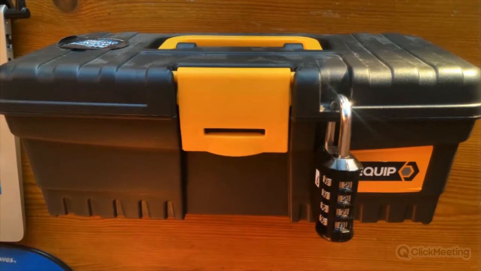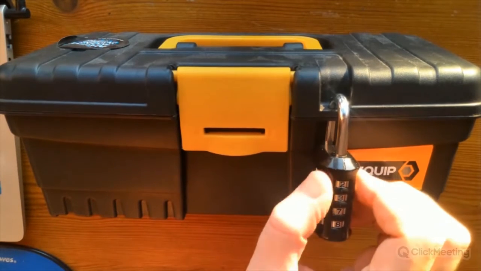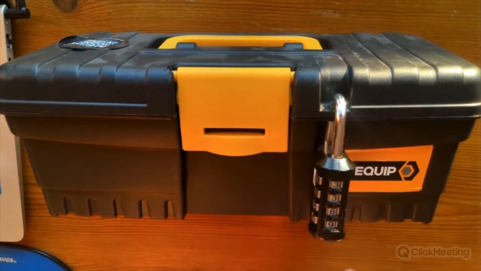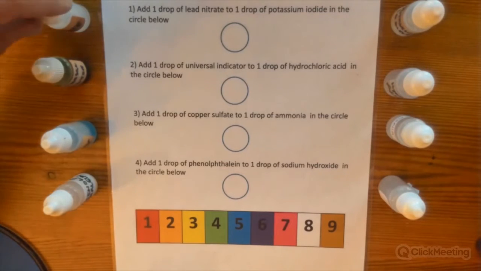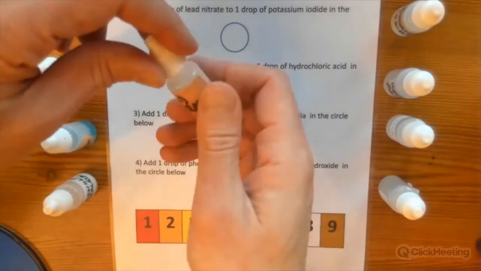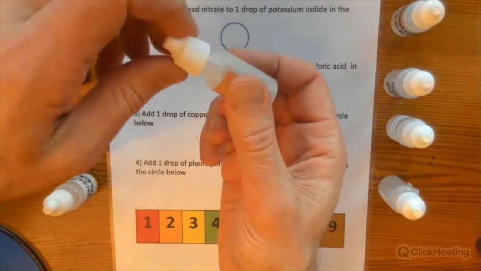Okay, so this video is going to show you the puzzle. So I've got a box here with a padlock, and the aim for the pupils is to try and figure out what the code is to open the lock. And they have to do some microscale chemistry experiments to open the lock. So you can see I've got a laminated sheet with instructions. The pupils are given dropper bottles.